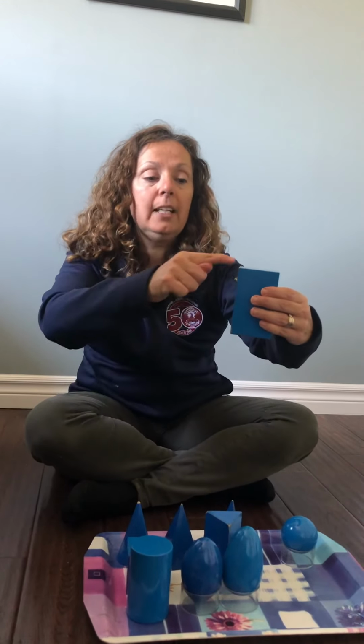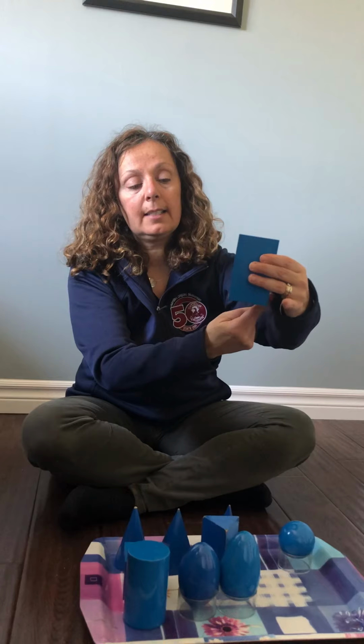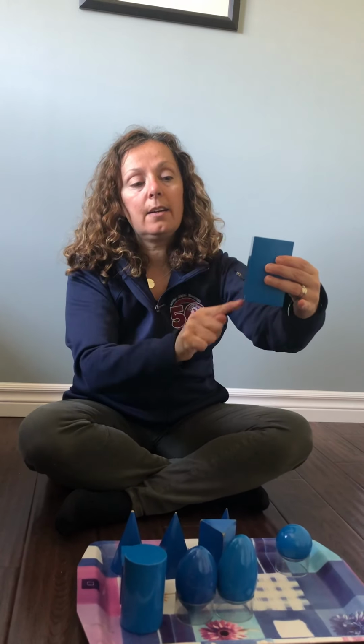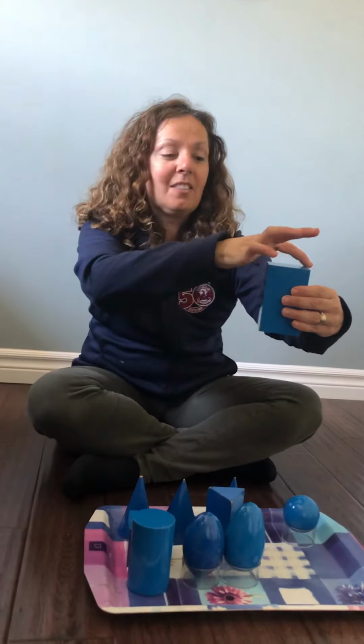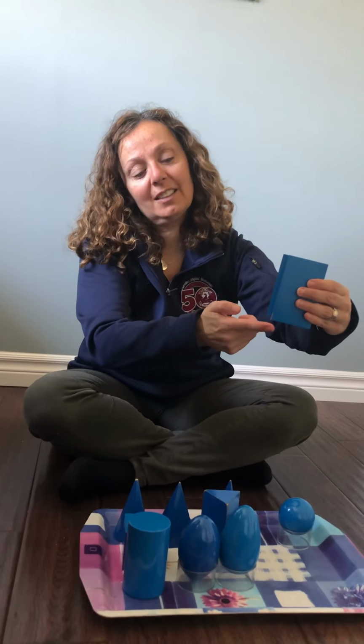Remember, a face is a flat surface. Let's count the edges. 1, 2, 3, 4, 5, 6, 7, 8, 9, 10, 11, 12. And let's count the vertices. 1, 2, 3, 4, 5, 6, 7, 8.